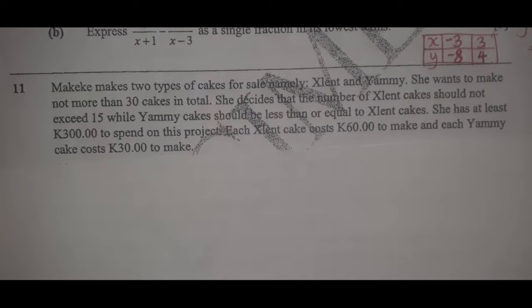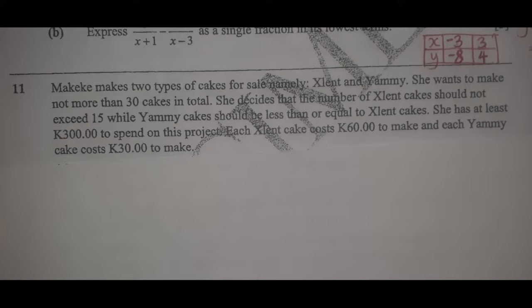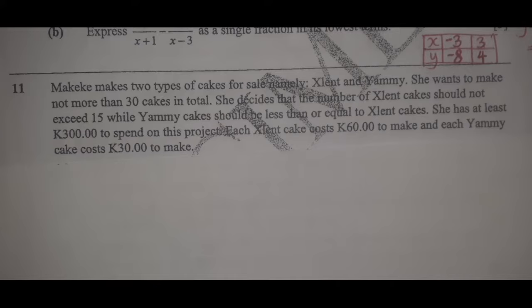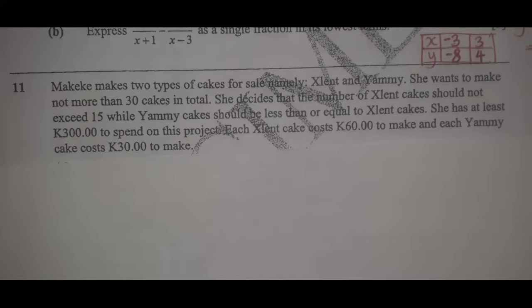She has at least 300 kwacha to spend on this project. Each excellent cake costs 60 kwacha to make, and each yummy costs 30 kwacha to make.